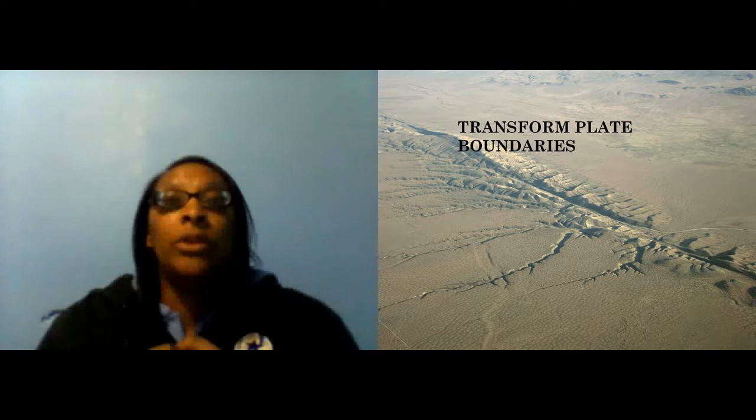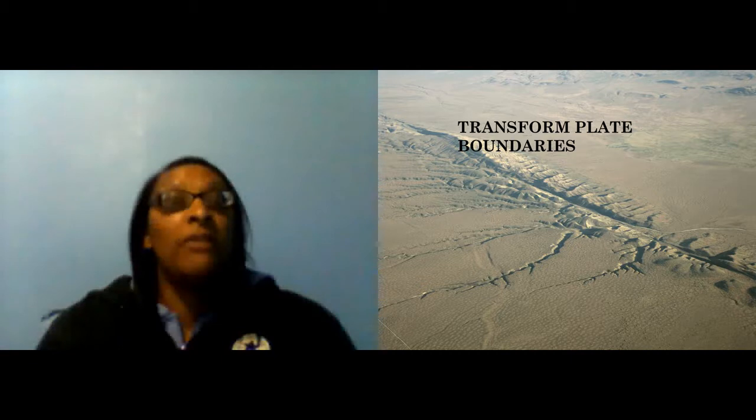Alright guys, so we are going to look at transform plate boundaries today. So we've been through our divergent and our convergent. Remember the different types of divergent. You have oceanic plate and the continental plate, and your different types of convergent: oceanic, continental, and continental, oceanic.